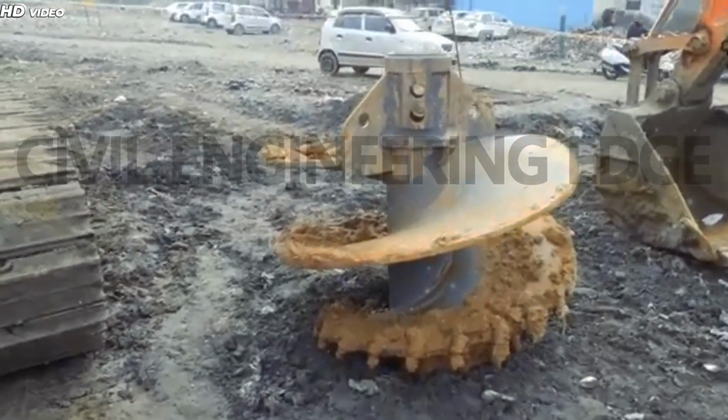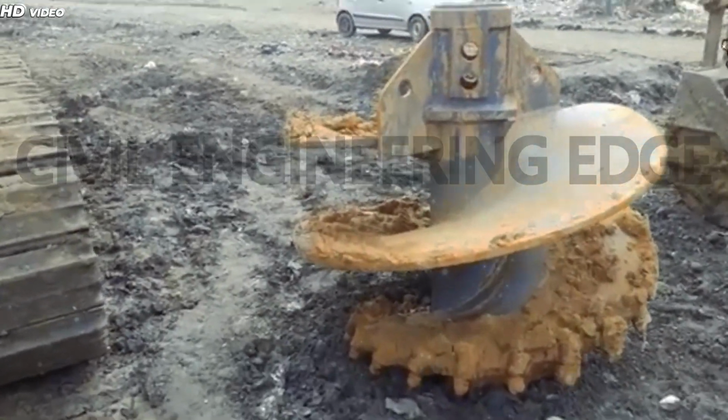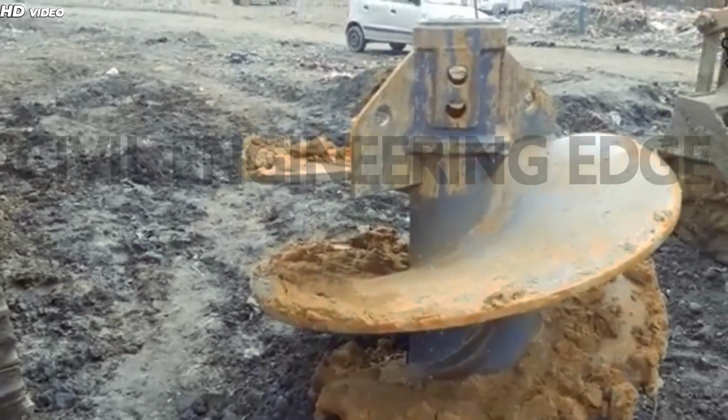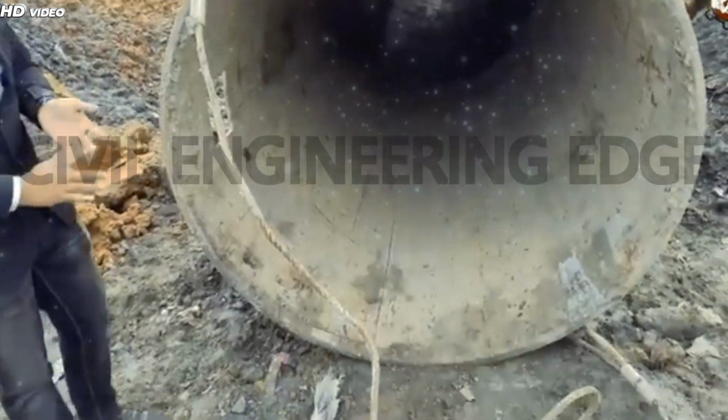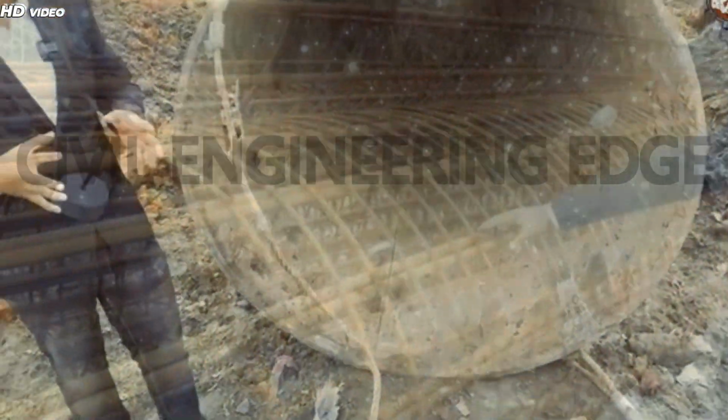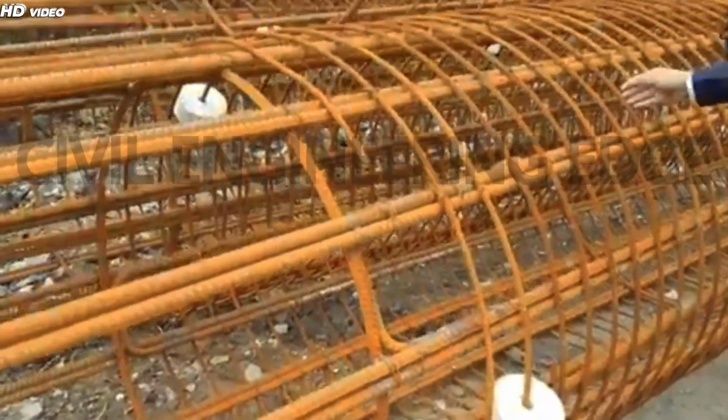So here you can see, this is a tool of the machine. It is going underground through the spin. This machine has the ability to go about 50 meters underground, and the pile foundation can be done.